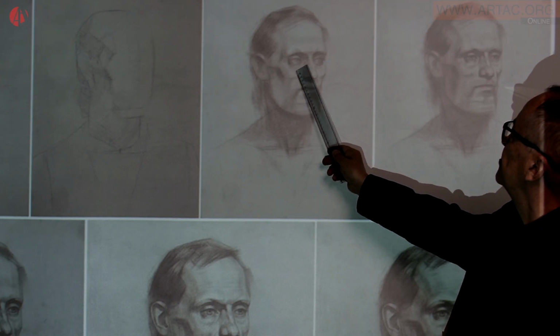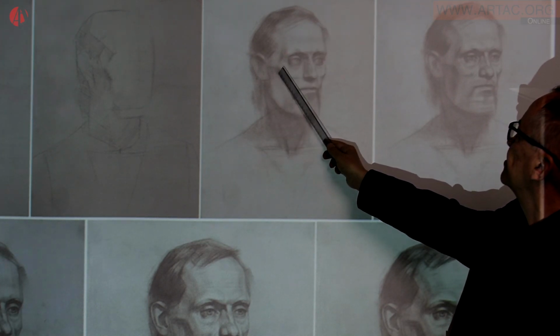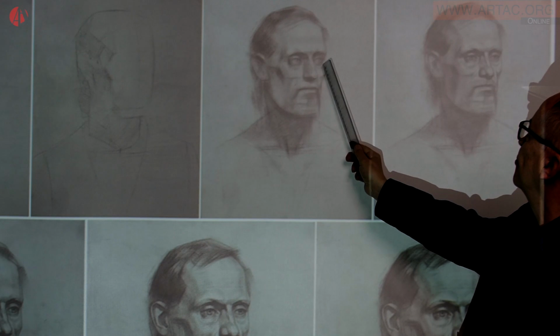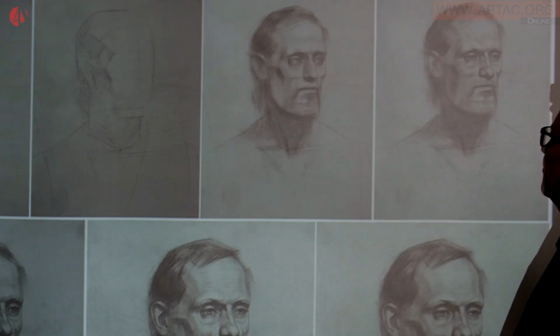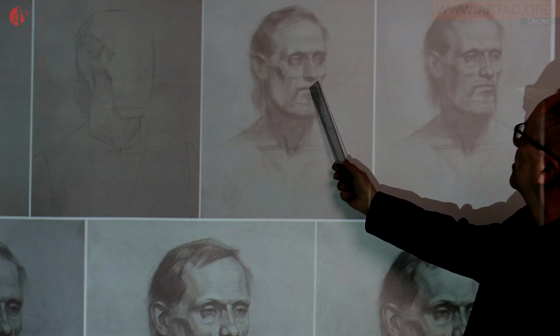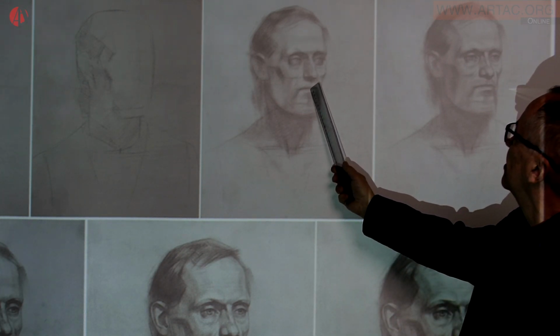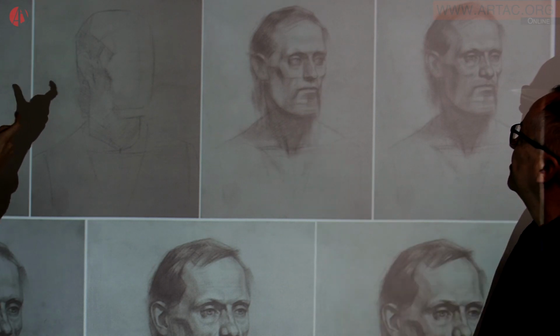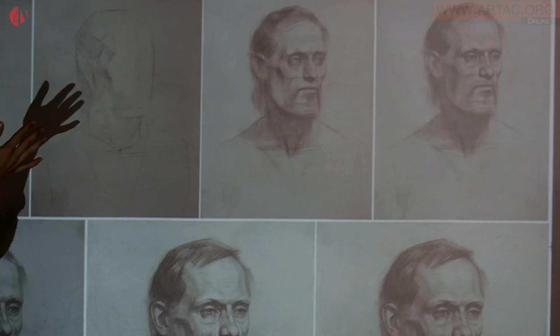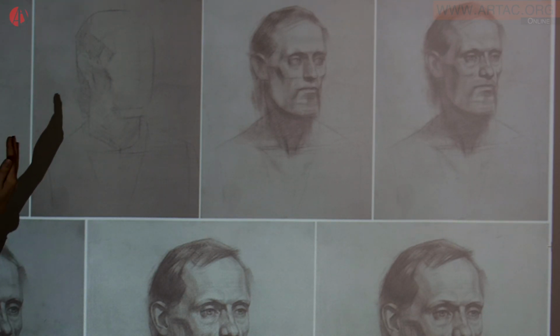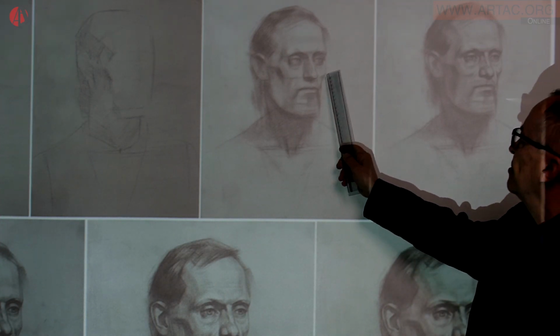Обозначаем также перспективное сокращение. Вот в данном случае скуловая кость раскрывается больше, а за носом меньше. And as we do that, we need to remember again about the distortion in perspective or foreshortening in perspective, because left side will have more aperture, as we said. And the right side, since it goes away in perspective, it has less aperture and it has the foreshortening in perspective.